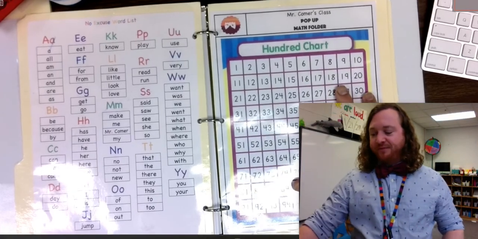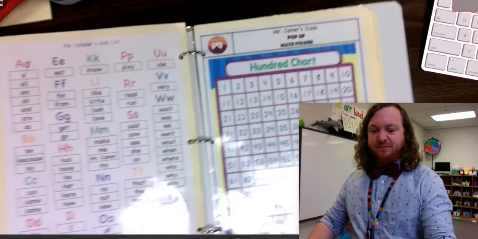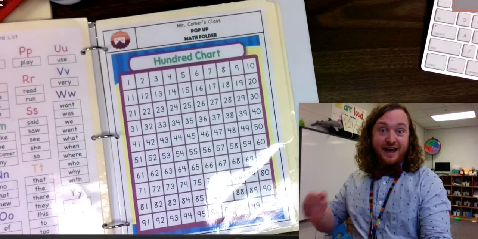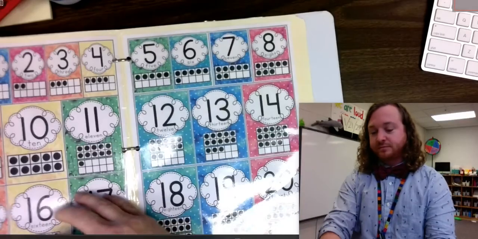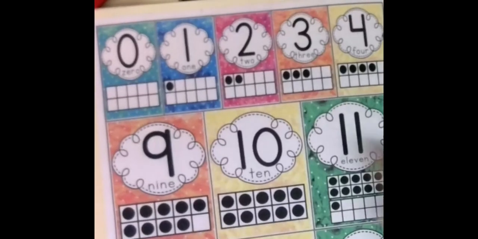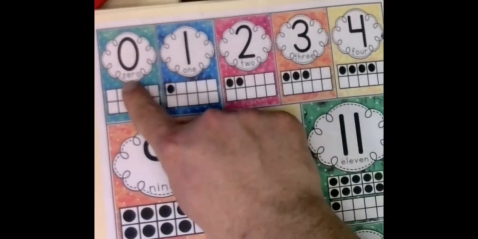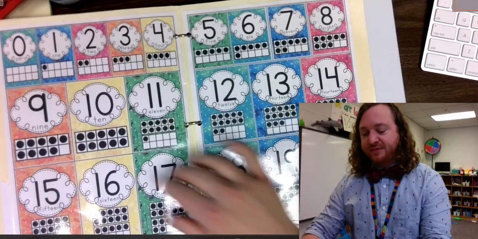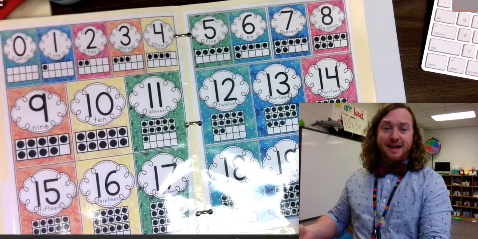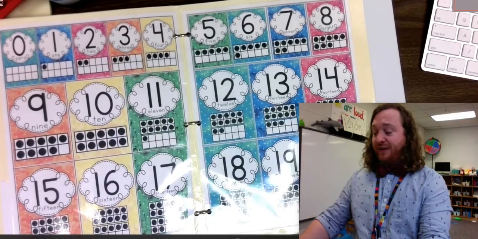The math pop-up folder is pretty much the same thing. It's just a tool that your child can use in class anytime they want. We have our 100 chart. We have our numbers in here. The numbers, you got the number, the word, and then there's a 10 frame or 2 10 frames that show you the number of dots that match that number. Hopefully that can be a visual that will help your child.